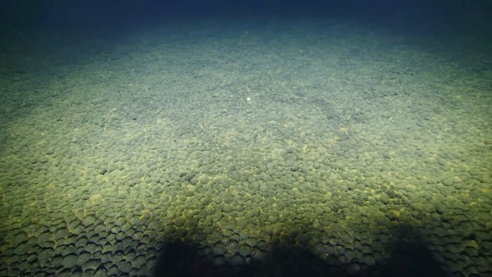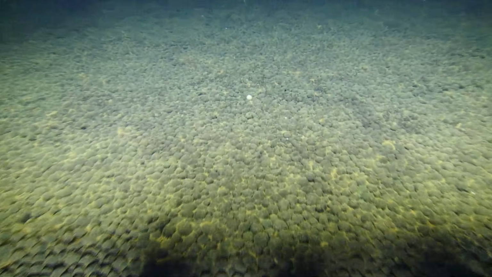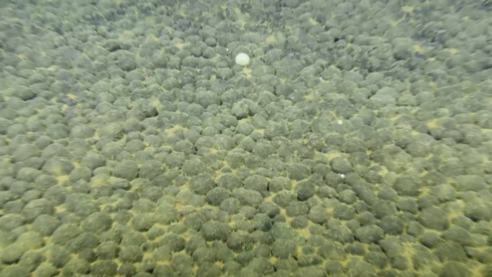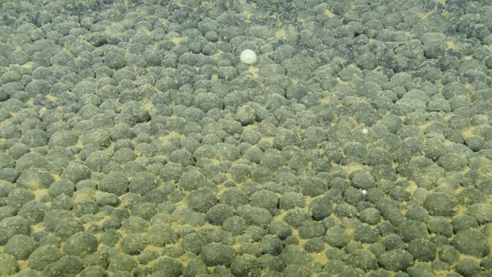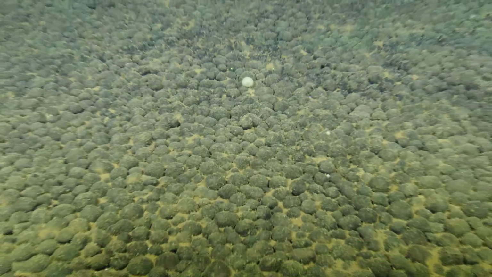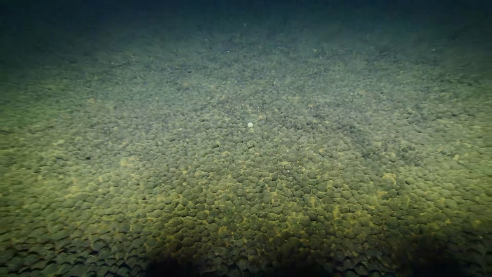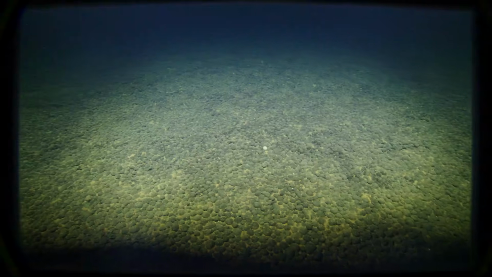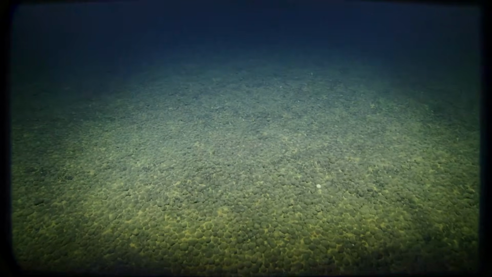One of those sea urchins, I think. Zoom in, please. Yep. So many of them. Yep, thank you. Okay. Herds of them. Herds of urchins.